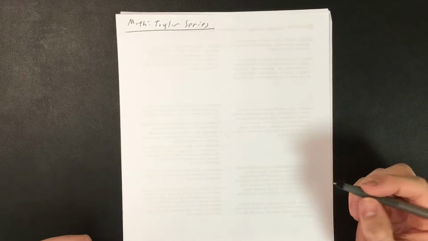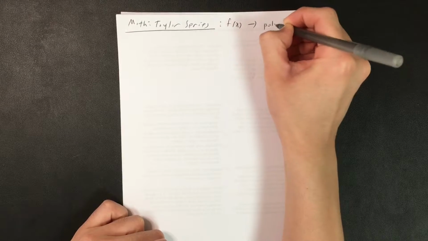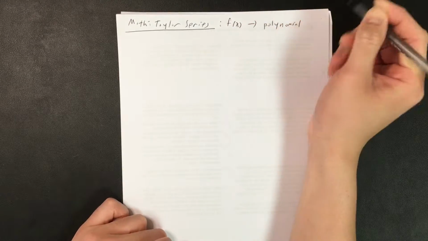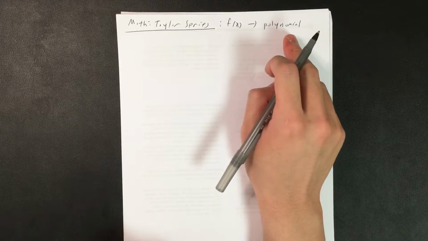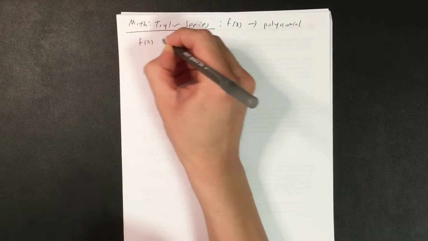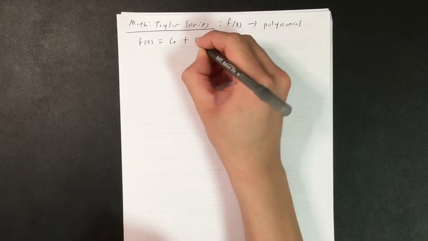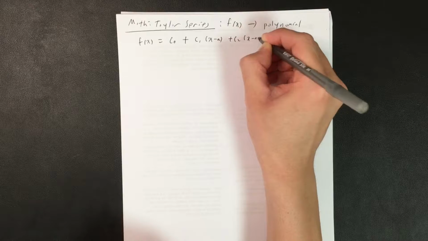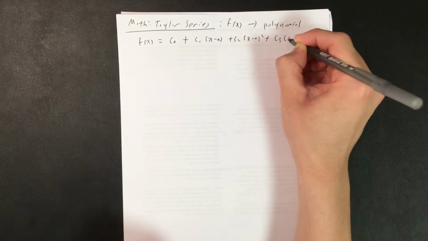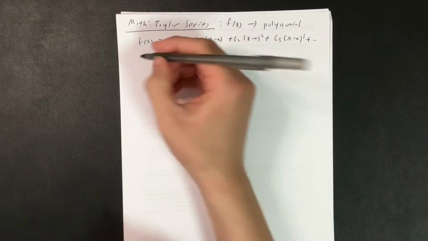Hello, this video is about Taylor series, which is approximating a function as a polynomial. One reason for approximating a function with a polynomial is that polynomials are easy to differentiate and integrate. So for example, let's say f of x can be approximated as a polynomial in the form of c0 plus c1 times x minus a plus c2 times x minus a squared plus c3 times x minus a cubed, and so on, where a is some real number.